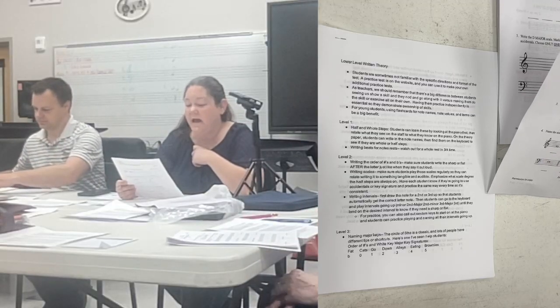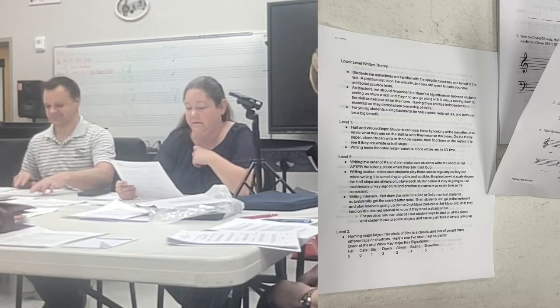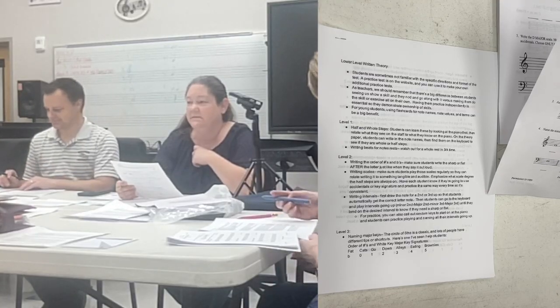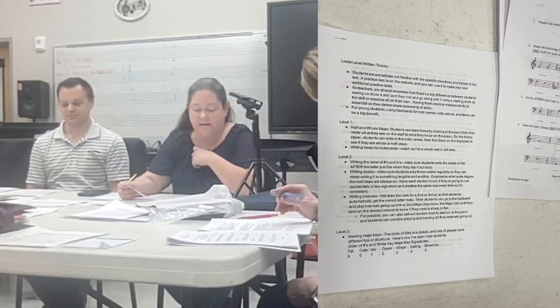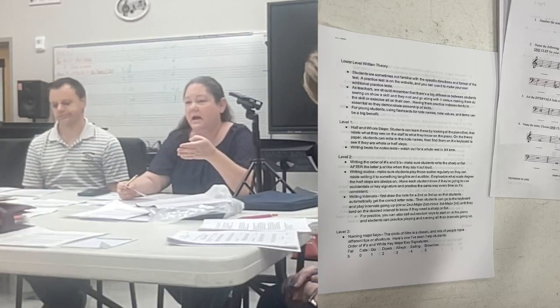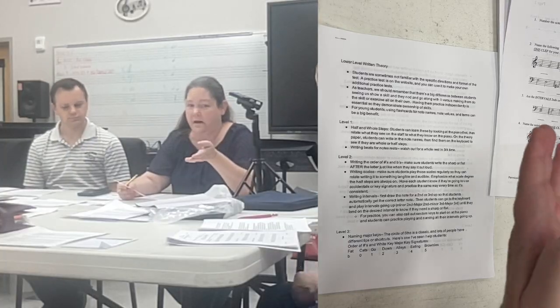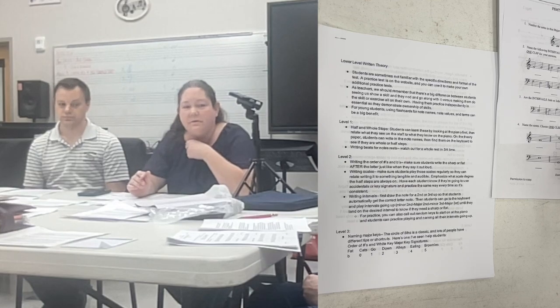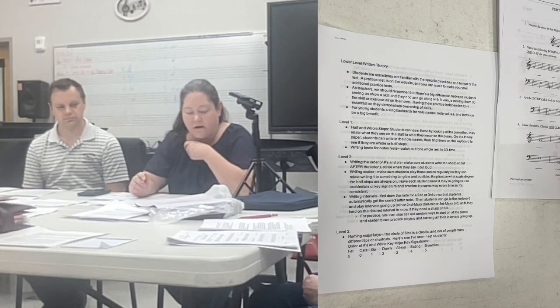A big thing is half and whole steps for level 1 on written theory. Tons of kids miss these. And I think that it's important for us to, first of all, make sure they can find them on the piano and they know what they look like on the piano so that they have a relevant attachment to it rather than just something random on a piece of paper. So you want to make sure that they can actually find it on the piano.